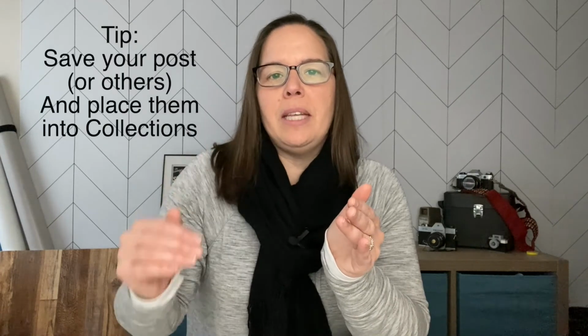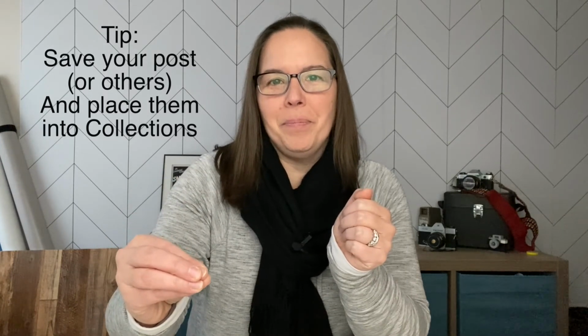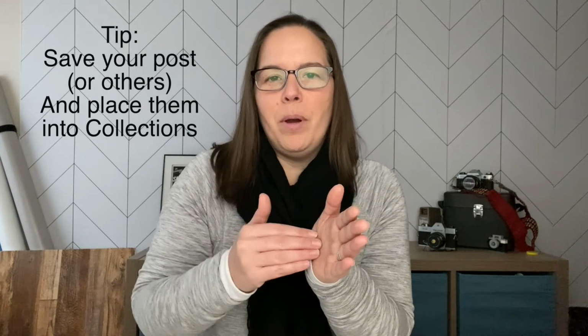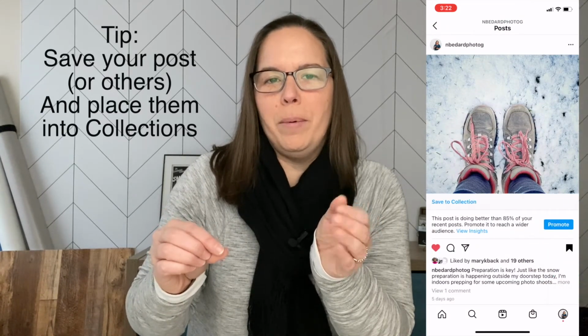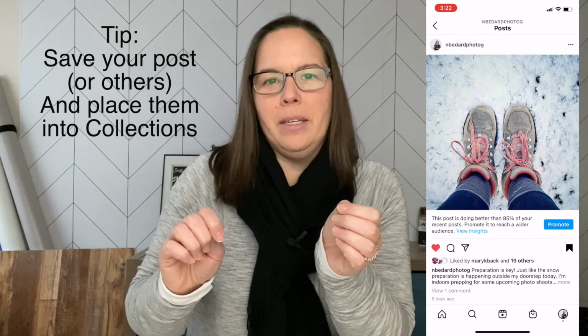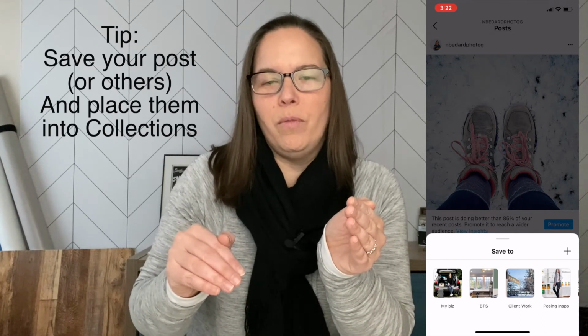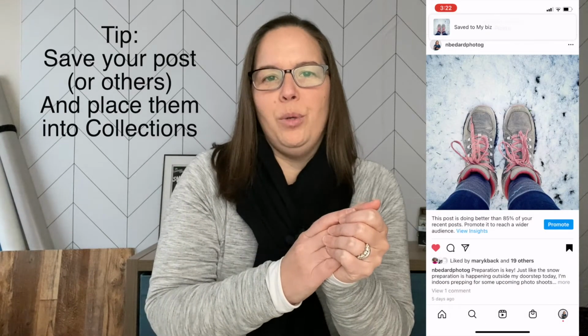Here's a tip for when you're creating a guide that might have a lot of content. Since this is a post-based guide, I have gone through my feed and saved images and posts that will speak to my future guide. If you've never saved a post, this is what you do. I find a post, I click on the save icon on the lower right-hand corner of the post. I hold the button, and now it's saying add to collection. If you never created a collection or folder before, click the plus symbol, make a label, and now it will drop into that folder.